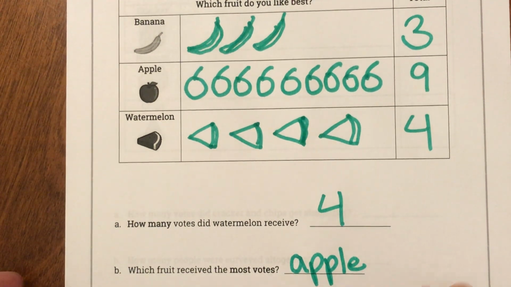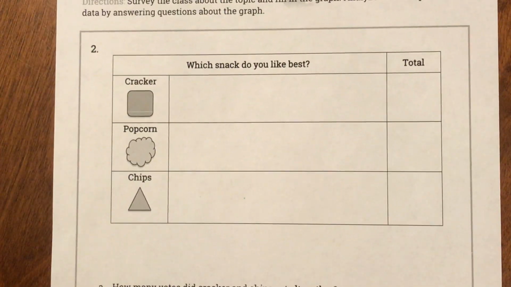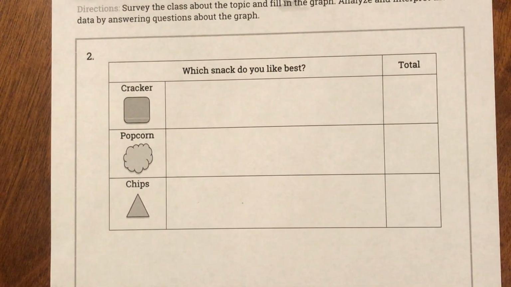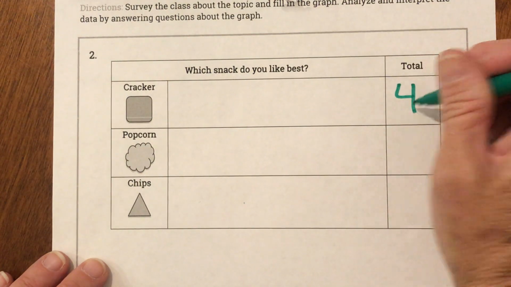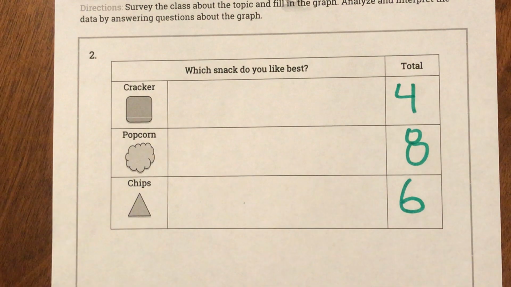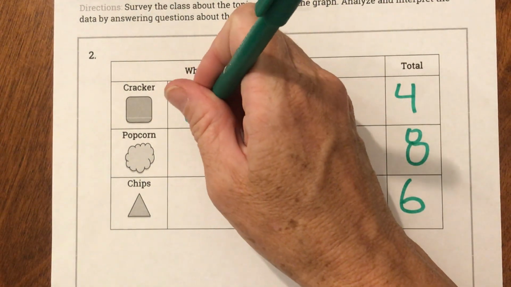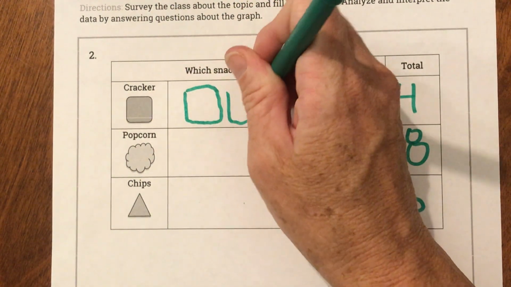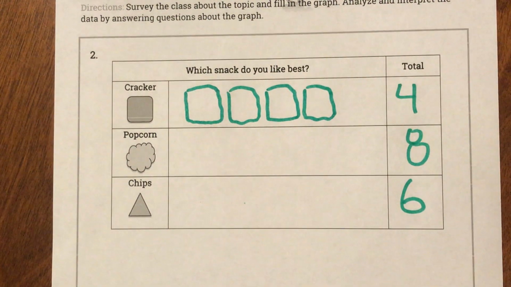Okay, boys and girls, let's try another one. Please turn your page to page 29. Our title of this pictograph is, which snack do you like best? Okay, we're just going to make up some numbers. We're going to say cracker is 4, popcorn is 8, and chips is 6. So that means we need to have those number of pictures. For cracker, we need to draw 4 pictures. 1, 2, 3, 4.